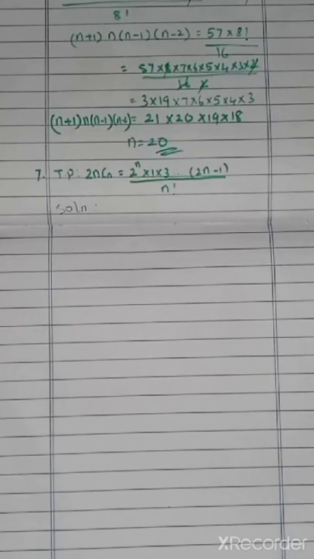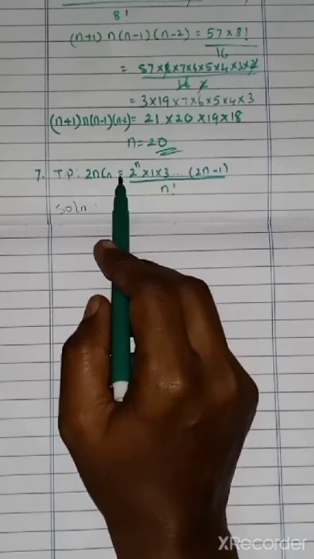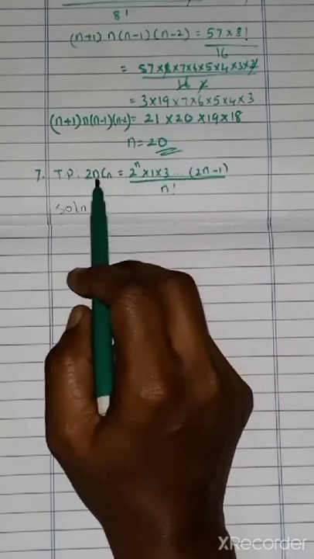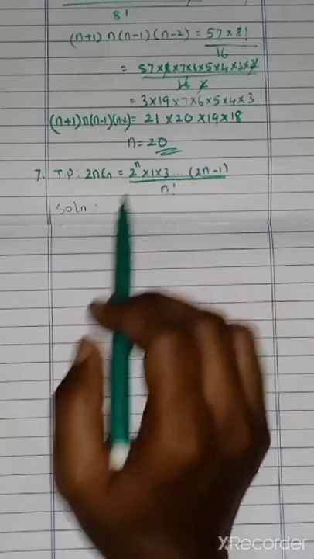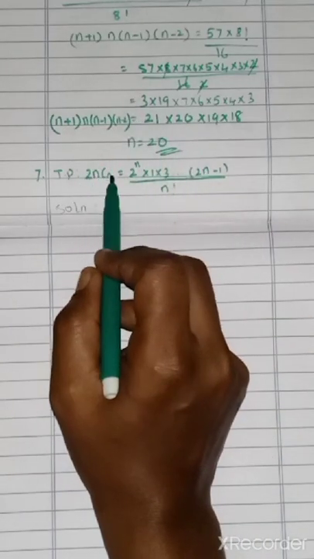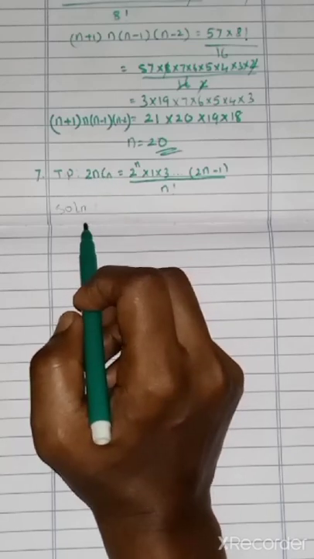Seventh question, prove that 2nCn is equal to this expression. So we are going to prove this one. Okay, now if we take your left hand side, can we use the NCR formula?